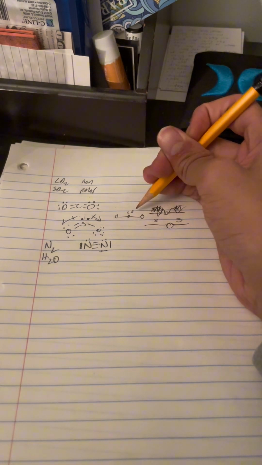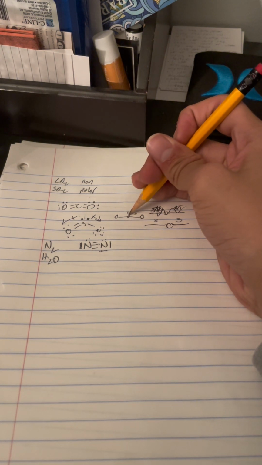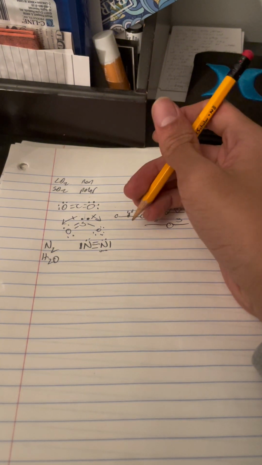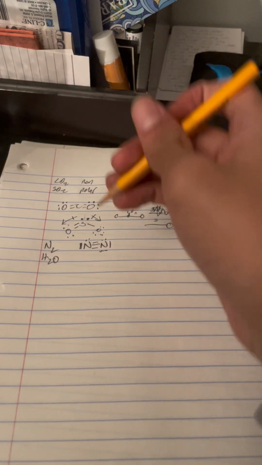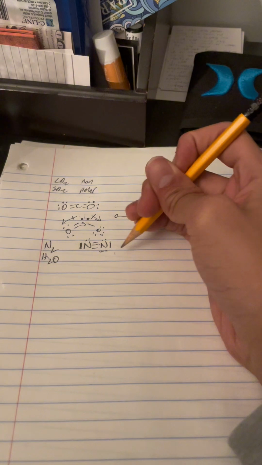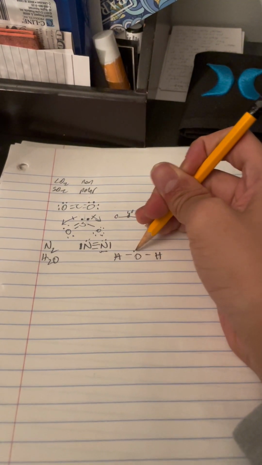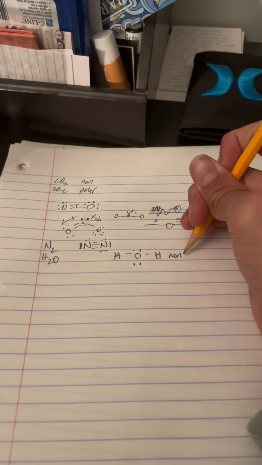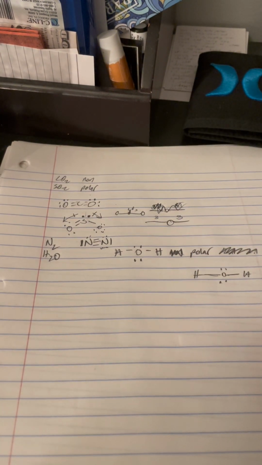However, because of this lone pair, they do not cancel out because there's an unequal pull. So for H2O, this should be polar.